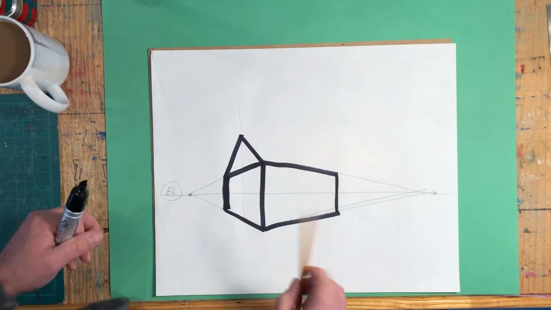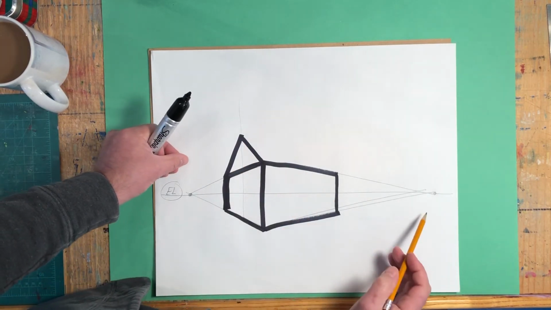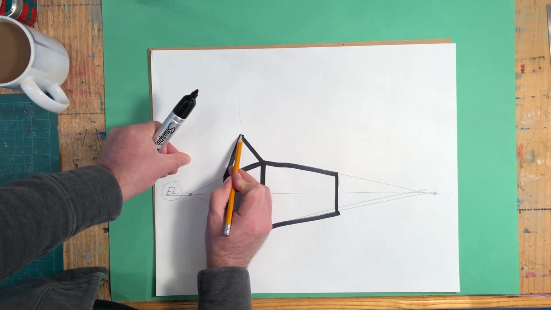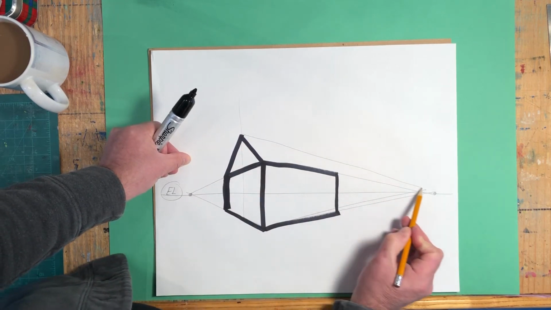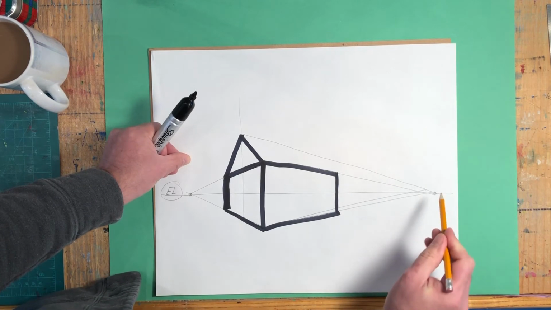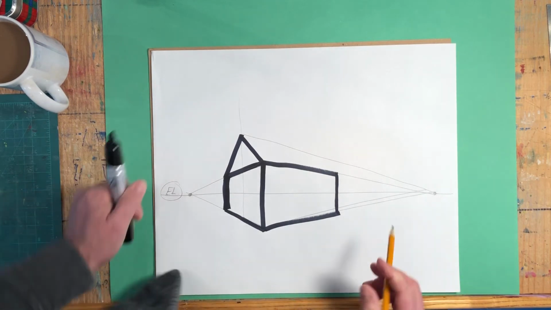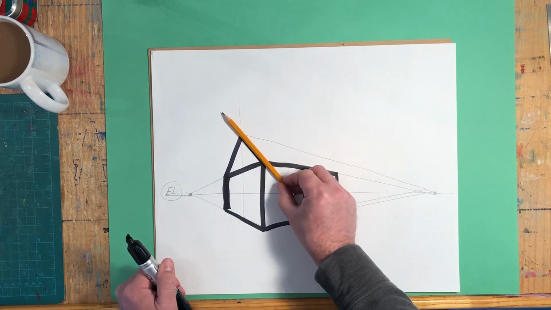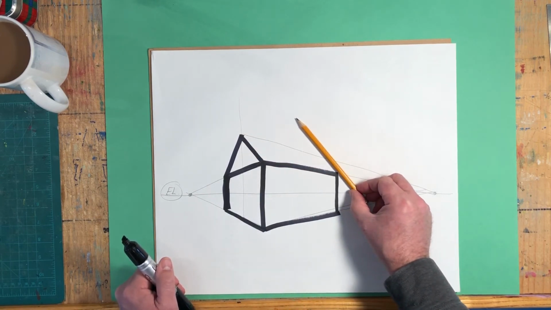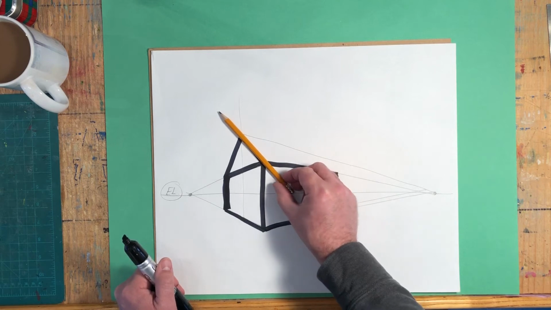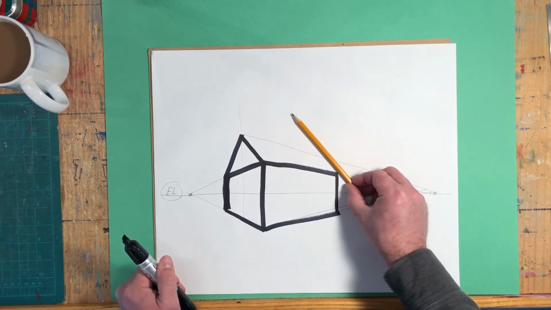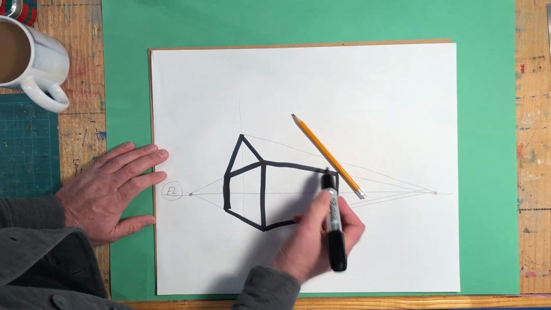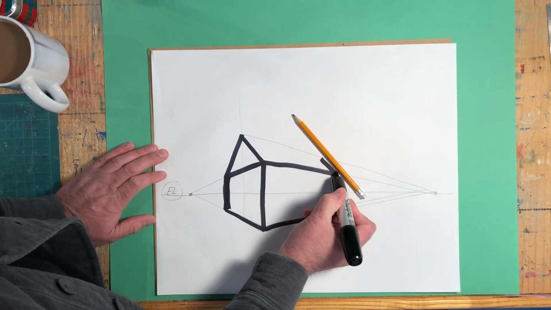Now you're going to say to me, Rod, how are we going to figure out the angle of this roof? The answer is pretty easy. The line has to go from the peak down to the vanishing point. Everything has to vanish there. Now how are we going to figure out the angle of this? Well, this angle is very closely related to the angle back here. So if you take a pencil and put it on here and drag it straight across, that's the angle. So I'm just going to take my marker now and do that.